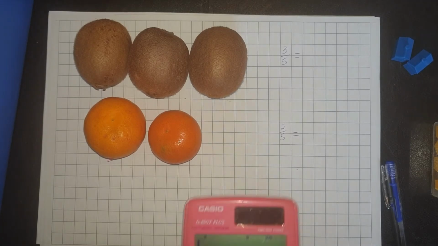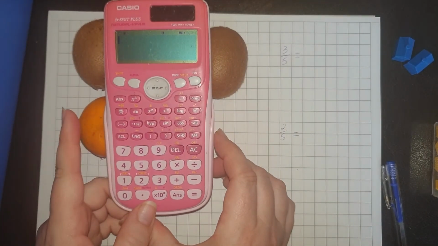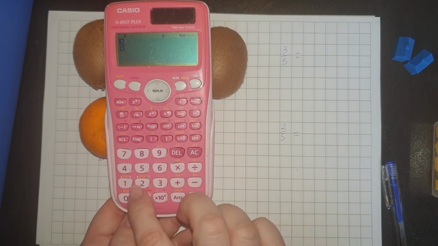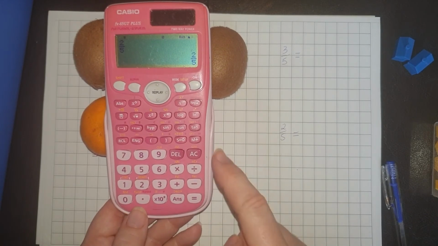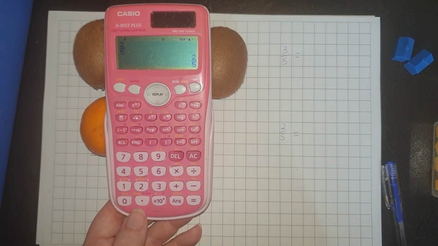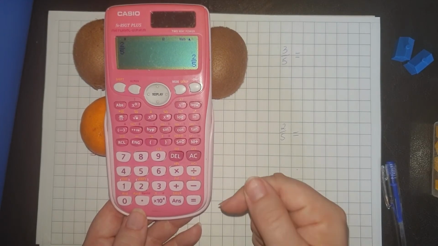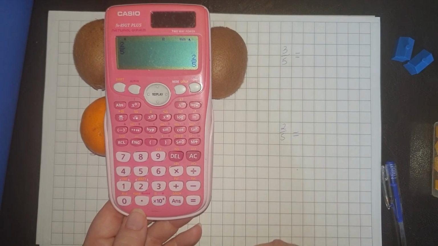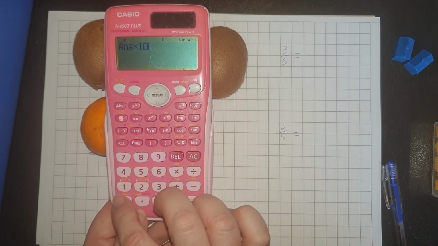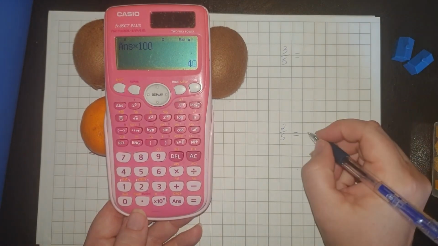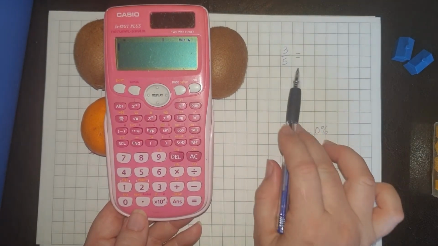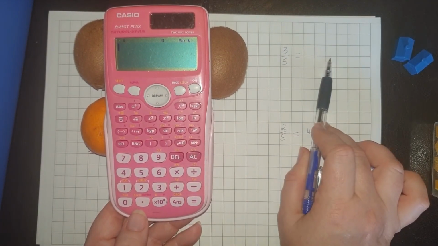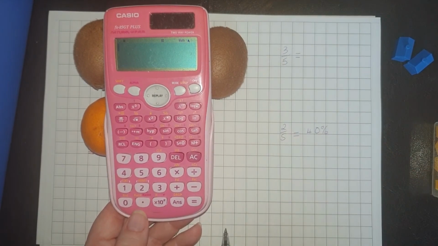Easiest way to do it is using your calculator. So I'm putting in 2/5. To turn from a fraction into a percentage, we multiply by 100 because it's percent, per 100. Multiply it by 100 gives us 40%. Have a go at the kiwi fruits. Turn that 3/5 into a percentage. Pause the video, work it out, then come back and check your answer.